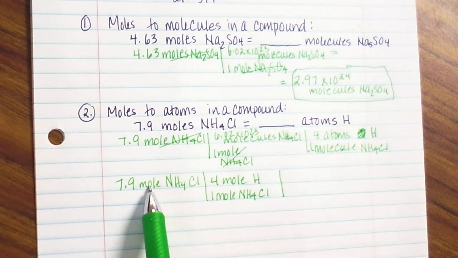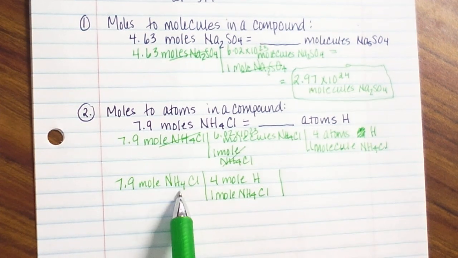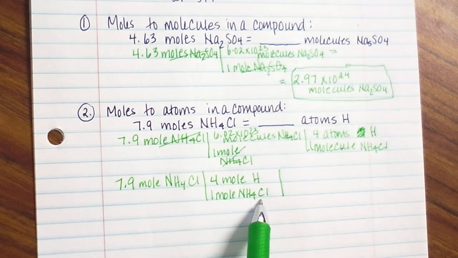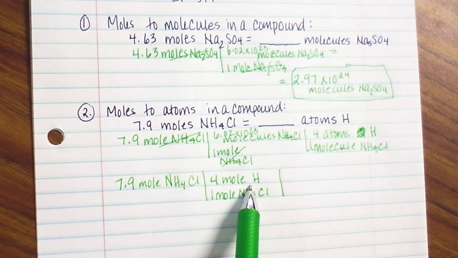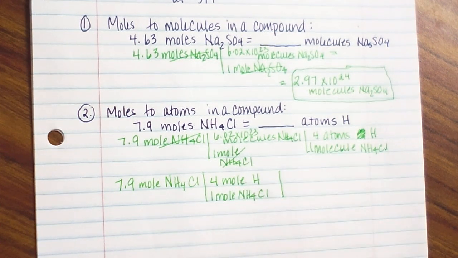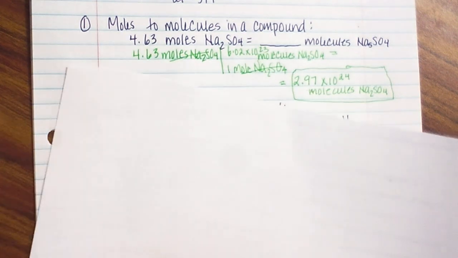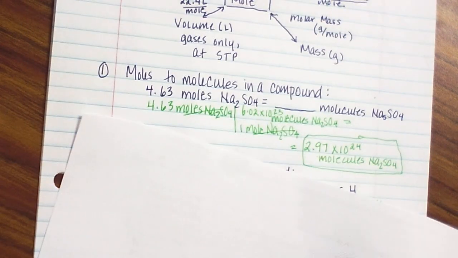So here, I'm going to take the 7.9 moles of ammonium chloride. For every 1 mole of ammonium chloride, I have 4 moles of hydrogen. So this is still a little hard to wrap our heads around. How is it possible? And so I want to take a moment to sort of explain this concept. And the concept that I want to talk about is this.